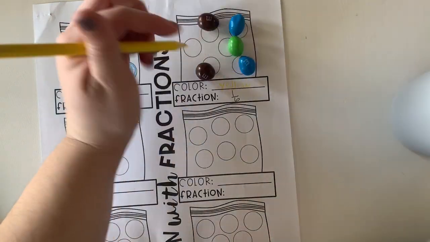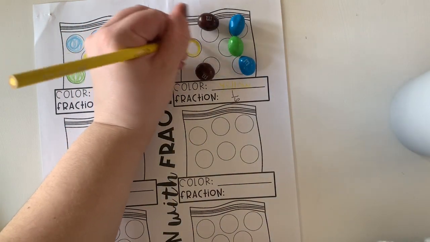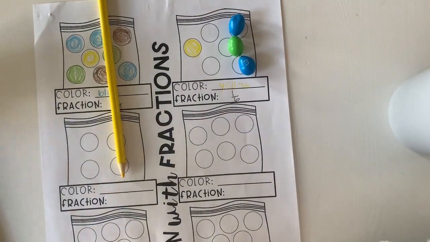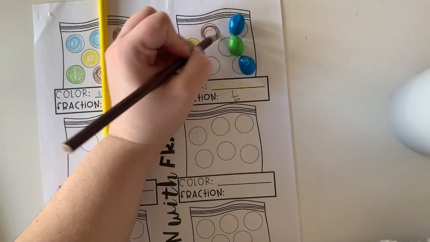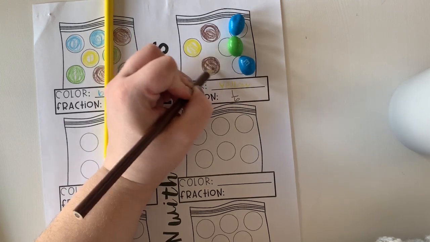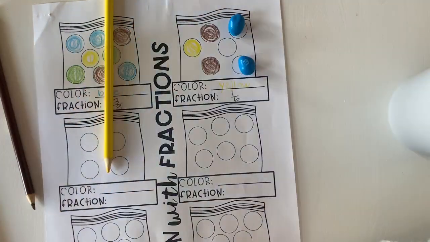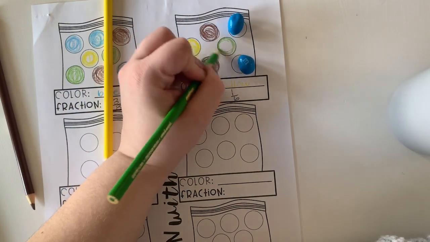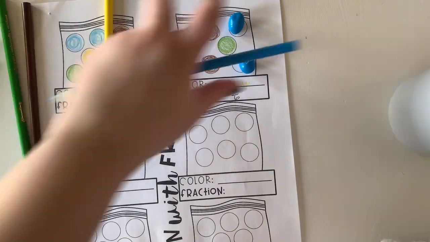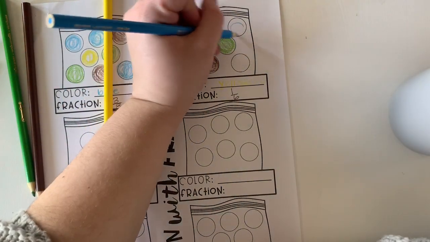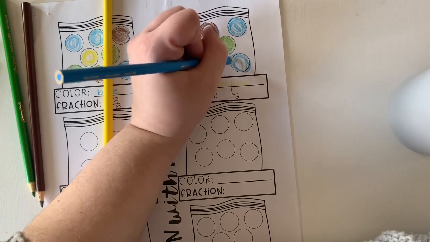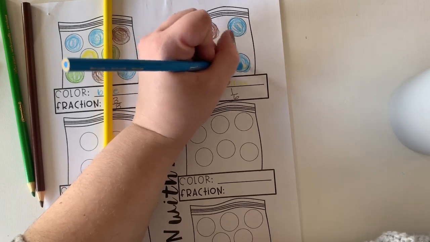Then color in the circles to match the M&Ms.